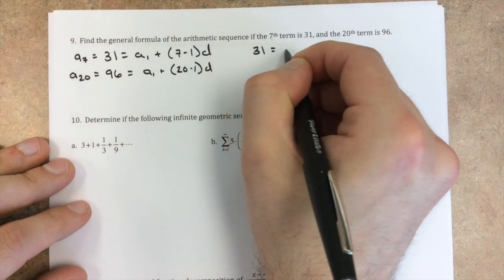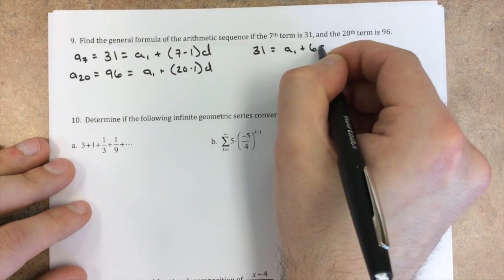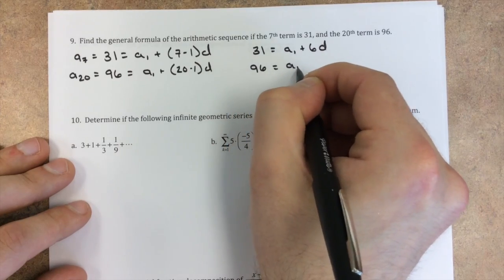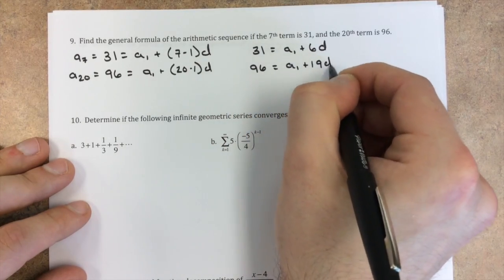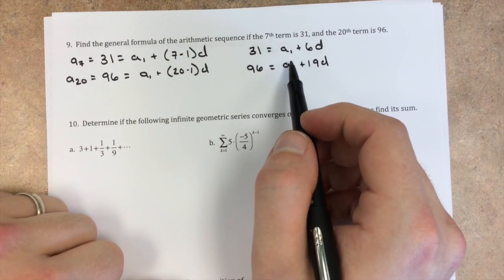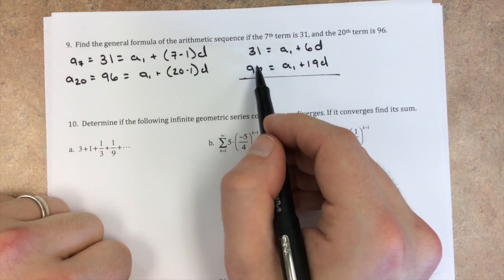So 31 equals a sub 1 plus 6d. And we have 96 equals a sub 1 plus 19d. If I just subtract these two, I'm going to subtract the first one from the second.